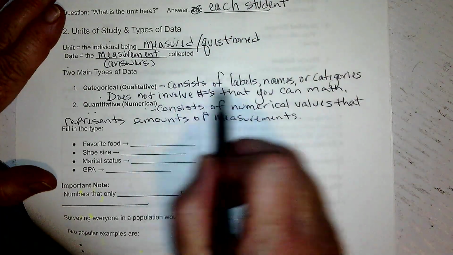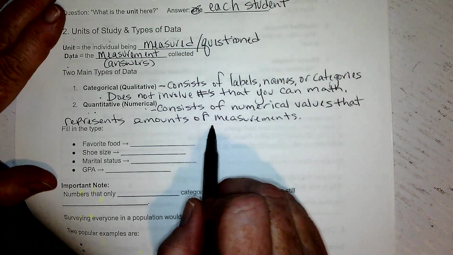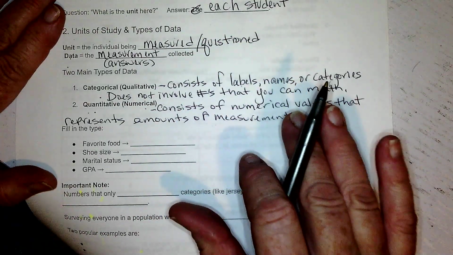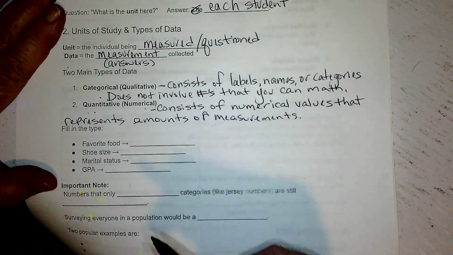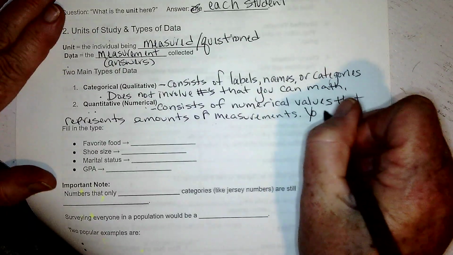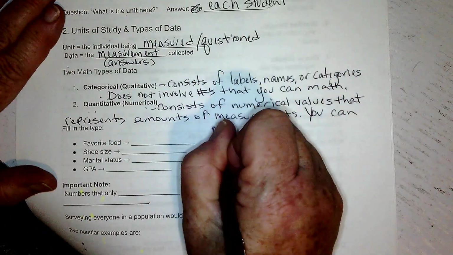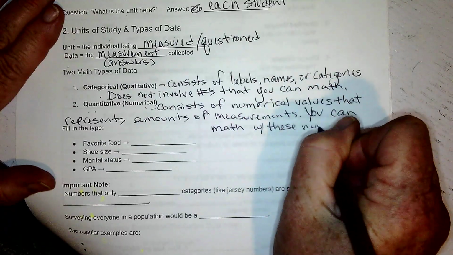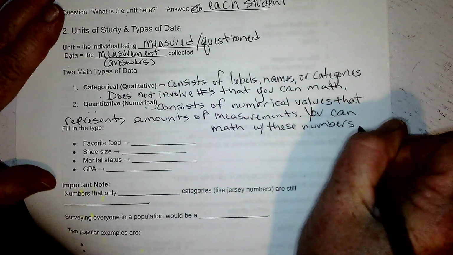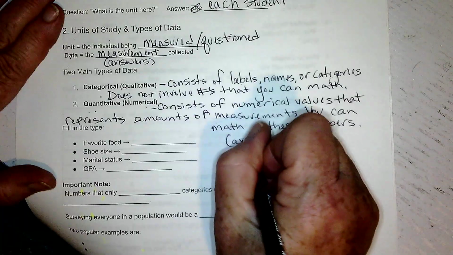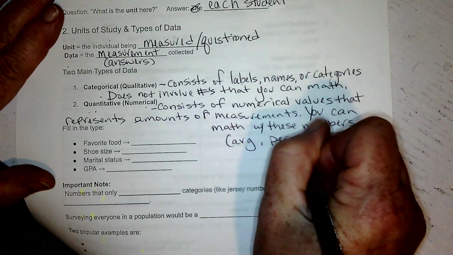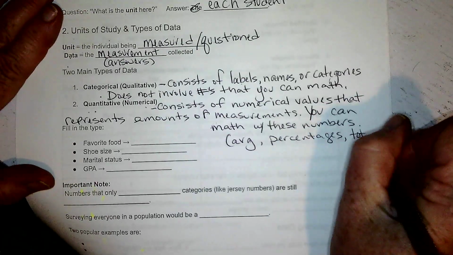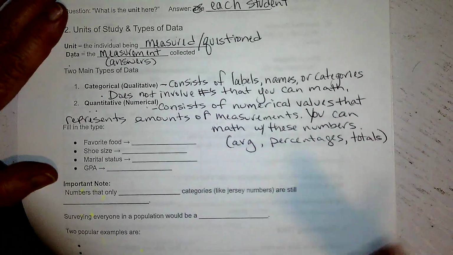There could be numbers over here, but to know if the number is quantitative, you can do math with these numbers. So that means you can find averages. You can find percentages. You can find totals. And they make sense whenever you do so.